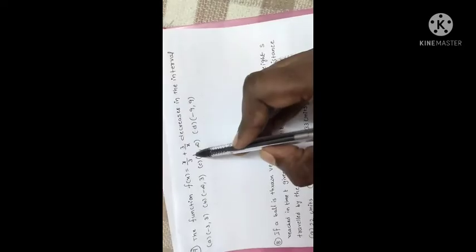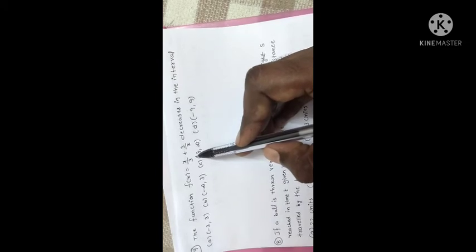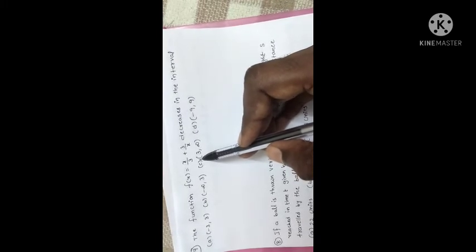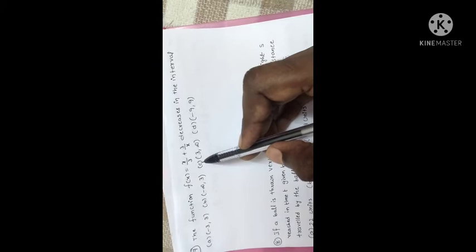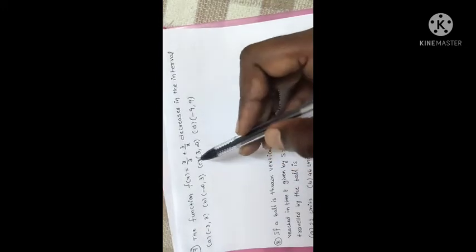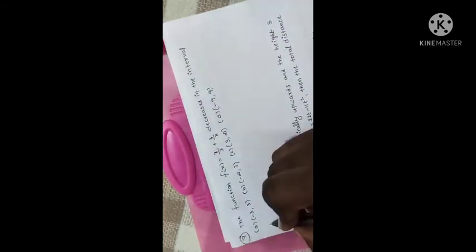Okay. Next, we will discuss question number 7. What is question number 7? The function f of x is equal to x by 3 plus 3 by x decreases in the interval. Okay, that interval we need to find. f of x is equal to x by 3 plus 3 by x. Okay, see the solution. f of x I am taking first. f of x is x by 3 plus 3 by x.